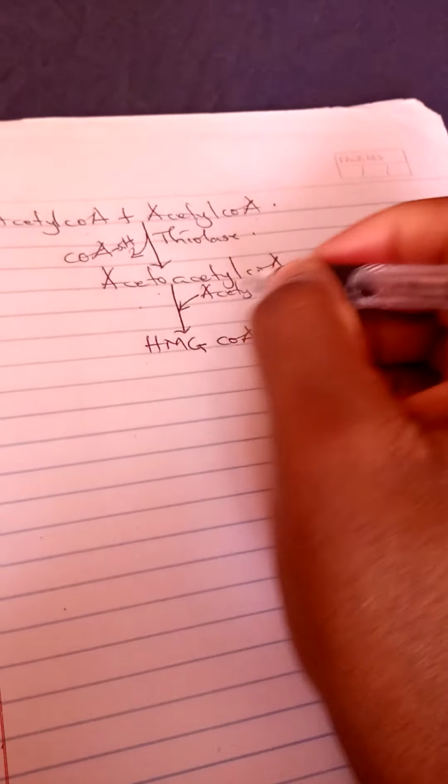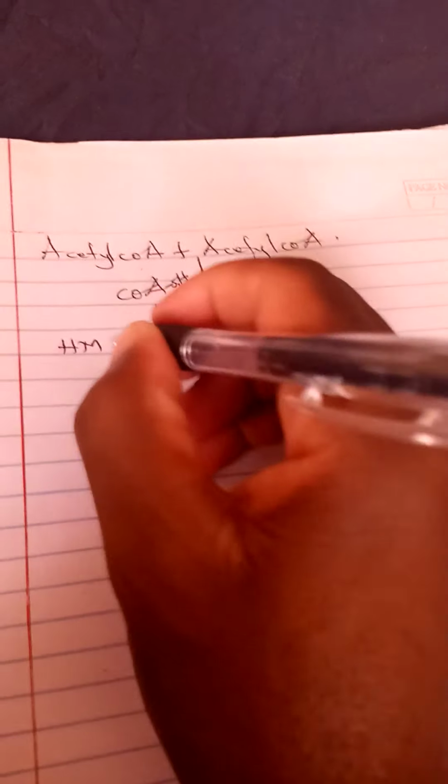So during the reaction there is loss of a coenzyme A, and this reaction will be catalyzed by HMG-CoA synthase or synthetase. This is the enzyme that will catalyze this reaction, and we form our HMG-CoA.